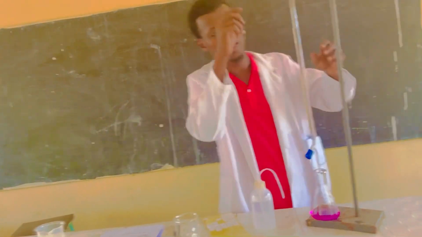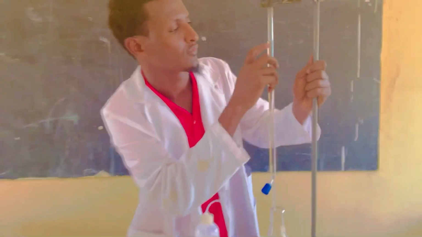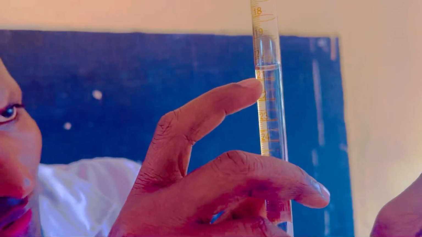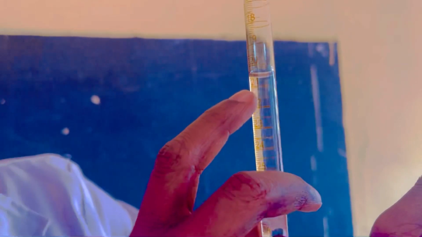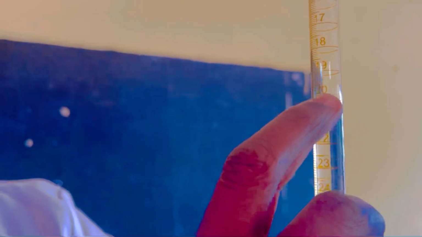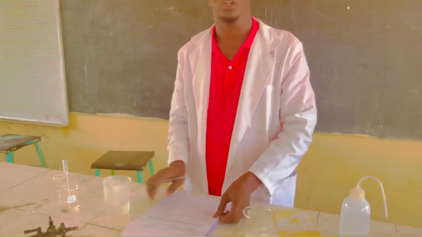So I'm going to read the values now. You read the values from here. So my first titer is 20.4.